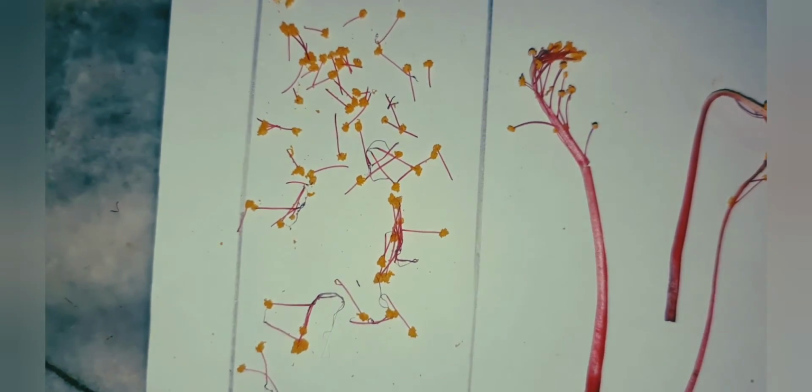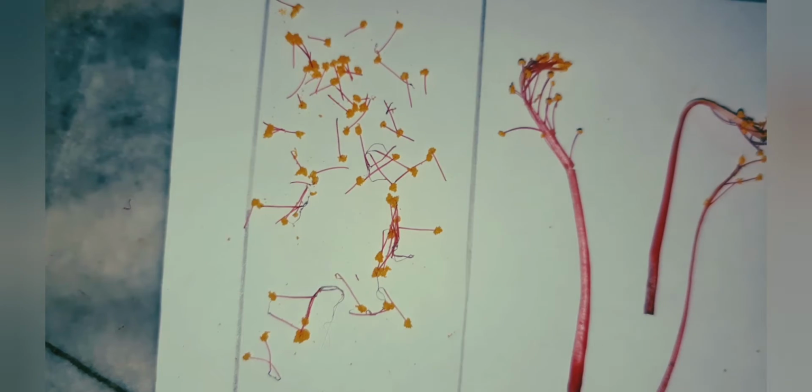Now, what is this? Well, these are the stamens. There are many stamens in a flower.